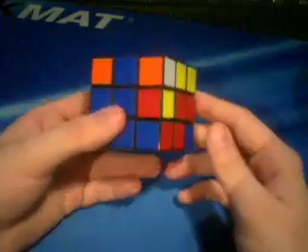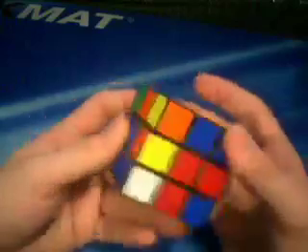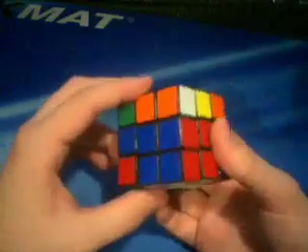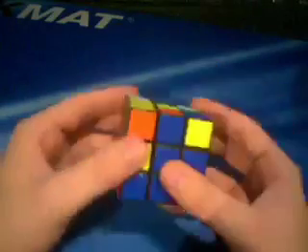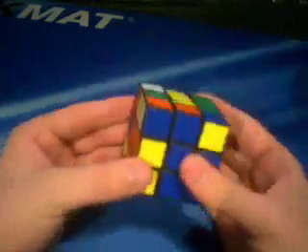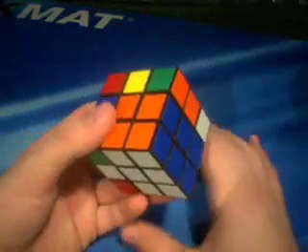This is the basic move from the layer by layer method. You pair it and then put it in the spot. This is the left version of the algorithm where the corner's on the left. Again, these are from the beginner layer method, so you should really know these, but just in case.